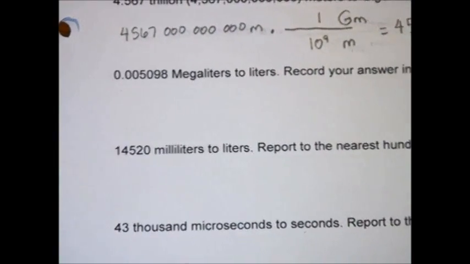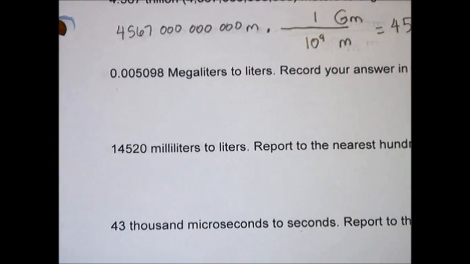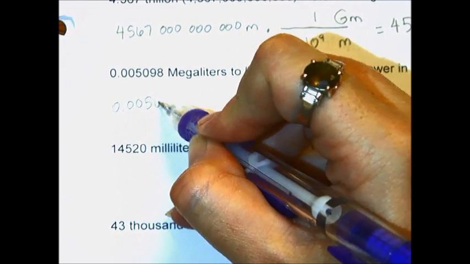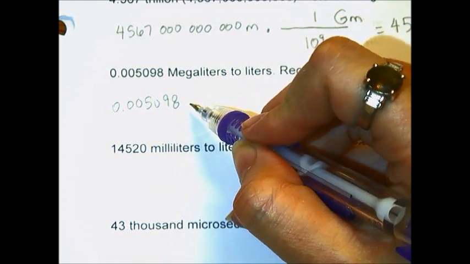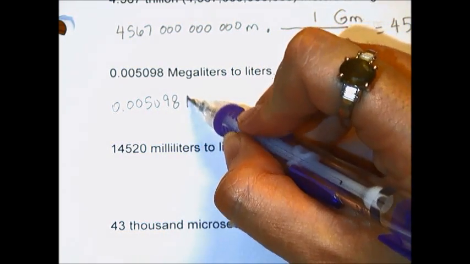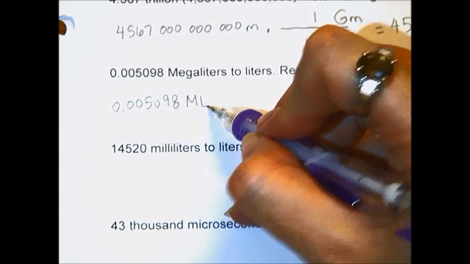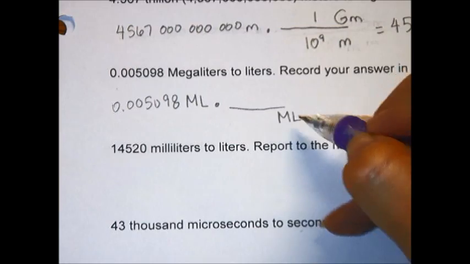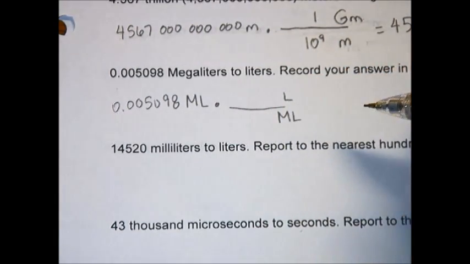Okay, our next one here. Now we want to go from megaliters to liters. So again, I'm going to start by just writing down my problem, 0.005098 mega, and I'm going to look at my chart, M, and then L for liters. And I'm going to make my fancy one. Megaliters goes on bottom, and regular liters goes on top.